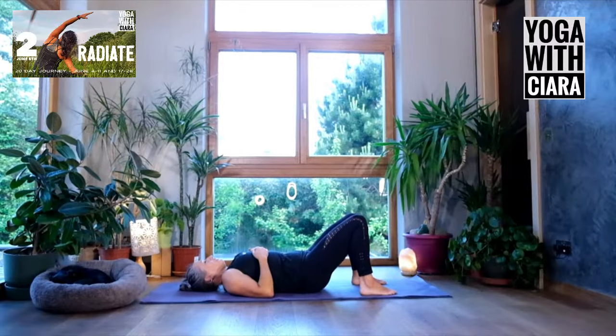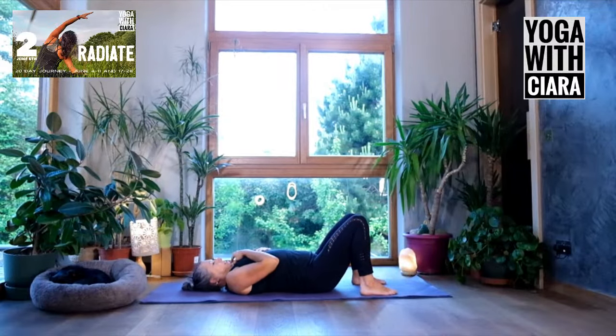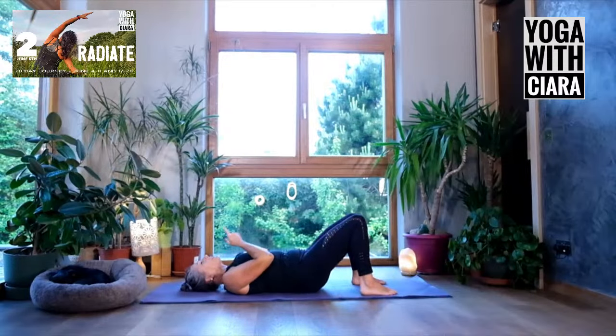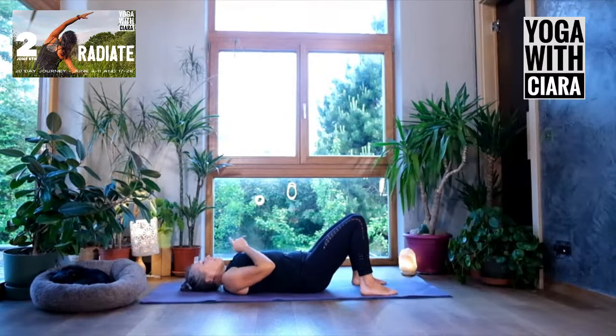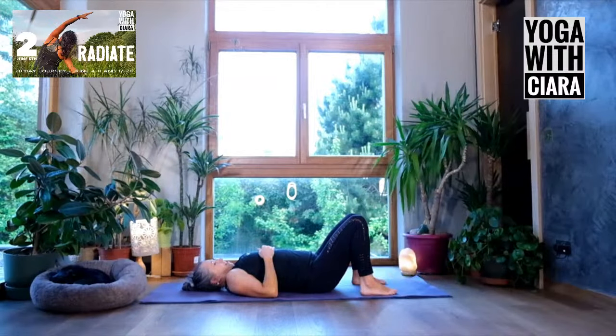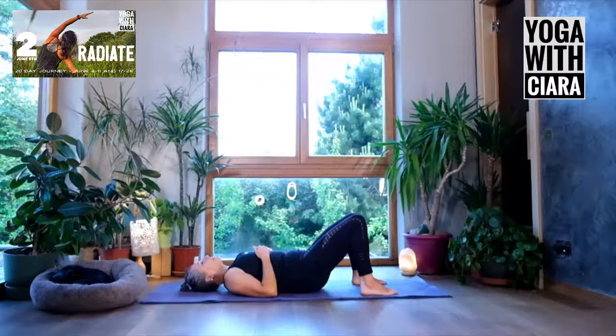So flatten your lower back down and then arch into your lower back. And as I do this, I'm noticing that as I flatten down and as I arch, my chin is changing its orientation towards the ceiling. So as I flatten down, my chin is pushed a little bit towards the ceiling. And as I arch, my chin is pulled down towards my chest.